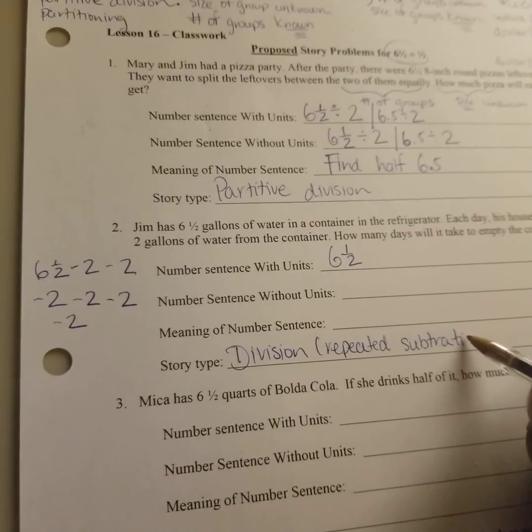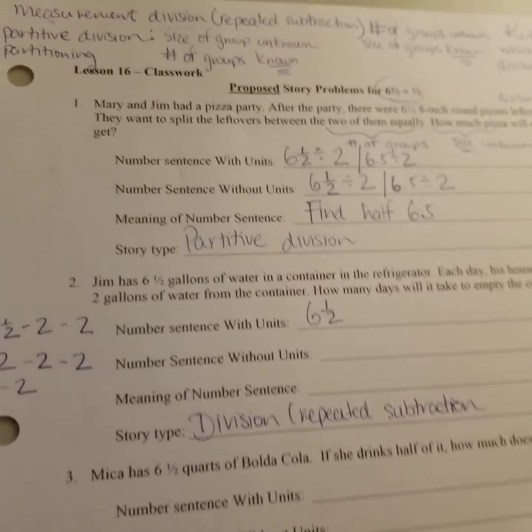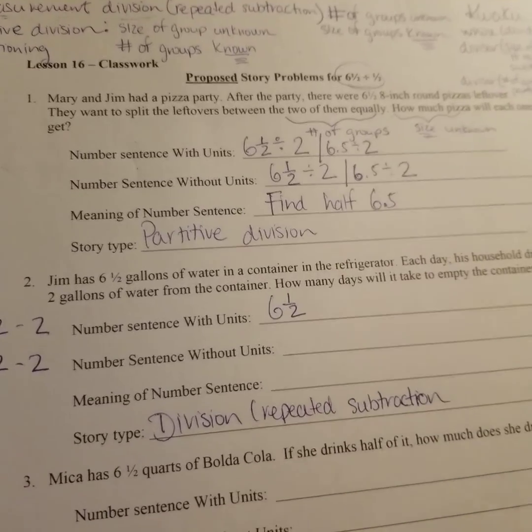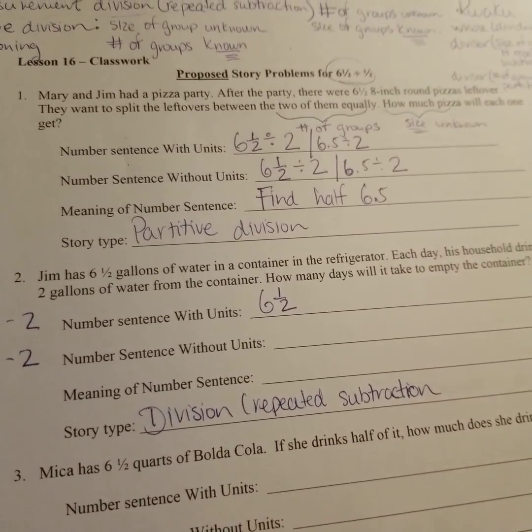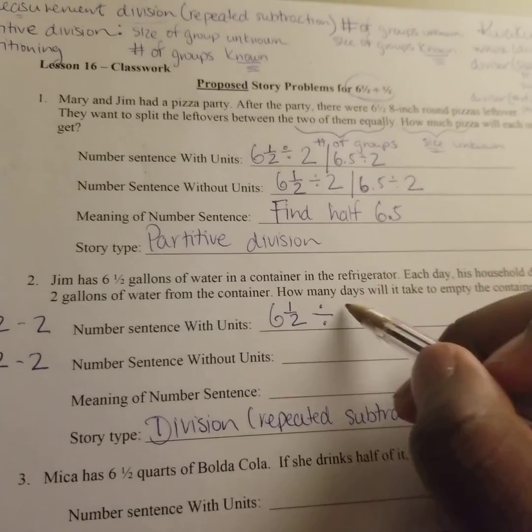It's saying I have 6 1/2. How many groups of 2 can I make from that? So we're still dividing by 2.